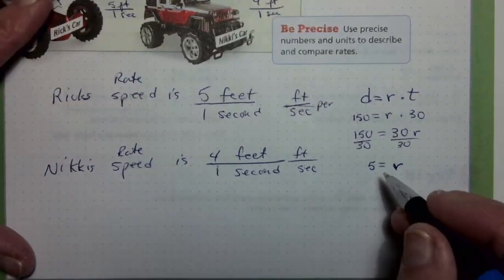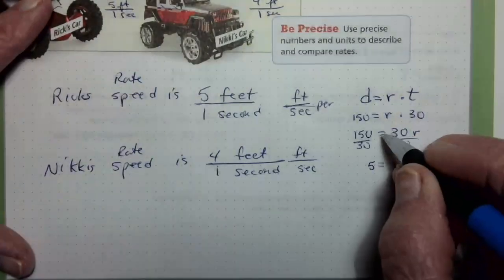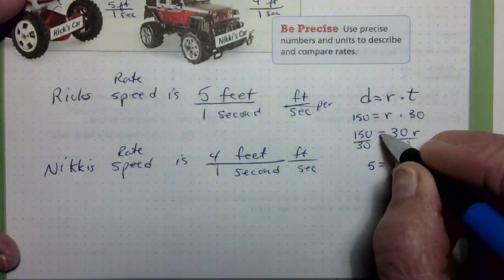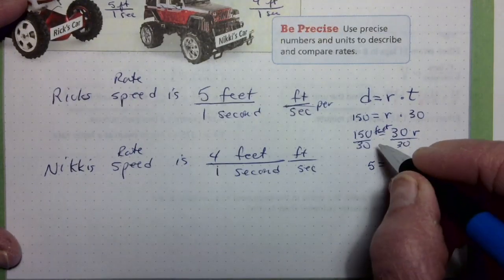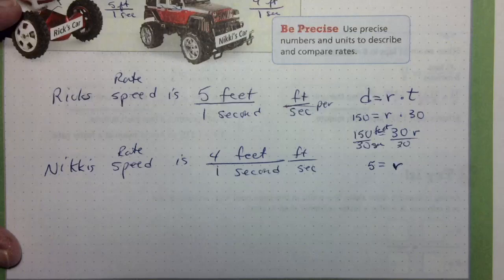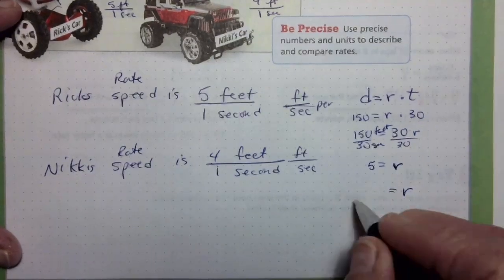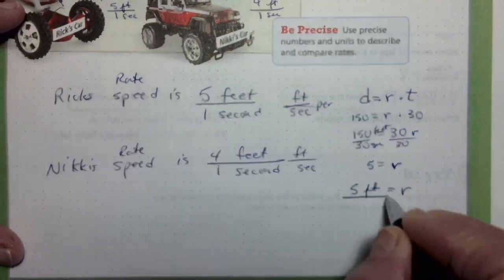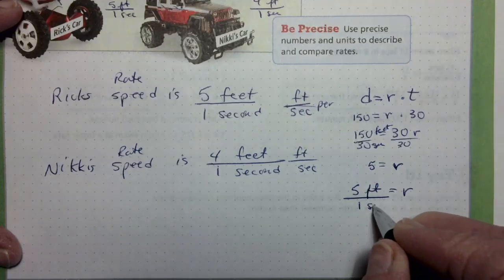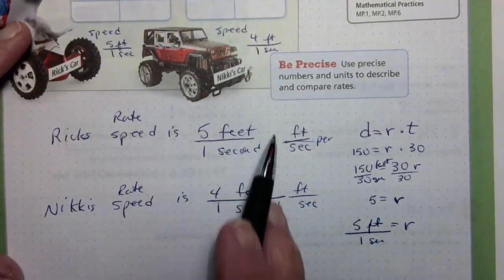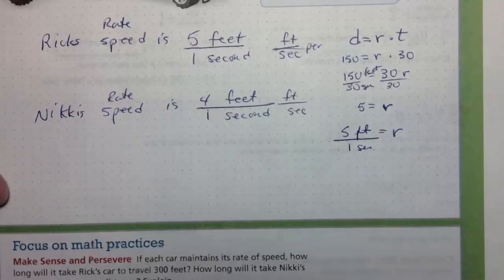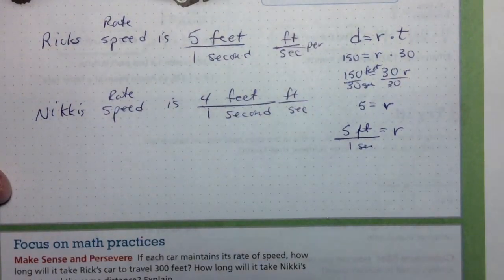Now then, this 150 was feet. I'm going to squeeze these units in here. And the 30 was seconds, SEC. So when I get through, my rate is 5 feet per every 1 second. Did we write the 1? No, we didn't write the 1. We did right here, but we don't have to write it. It's just 5 feet per second.